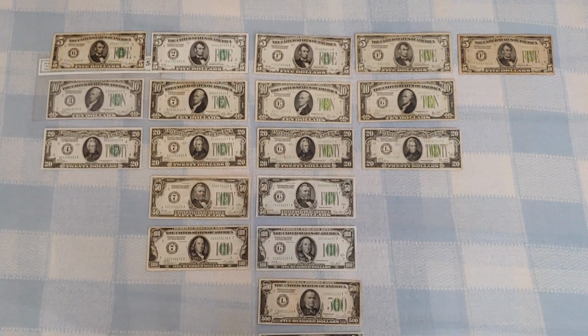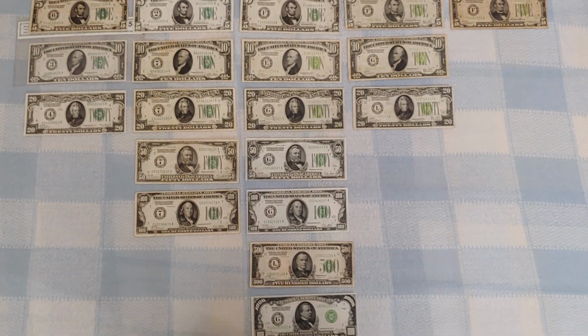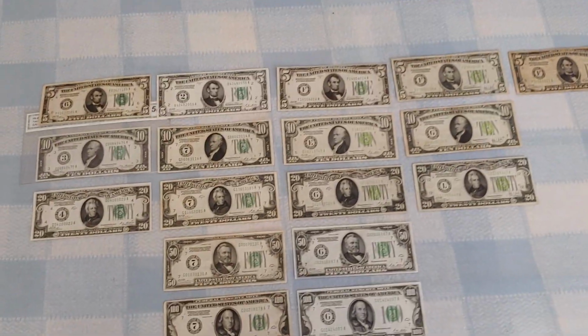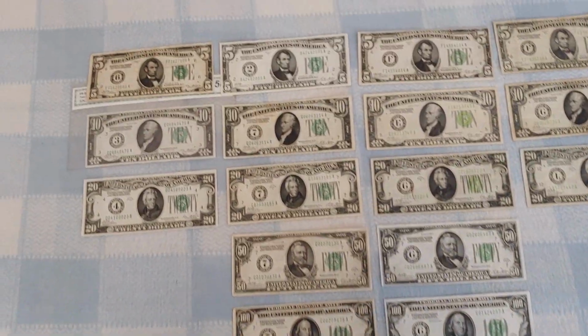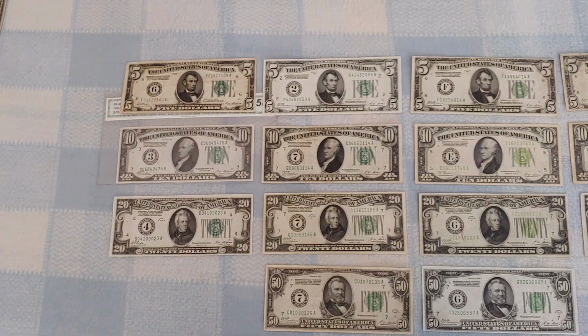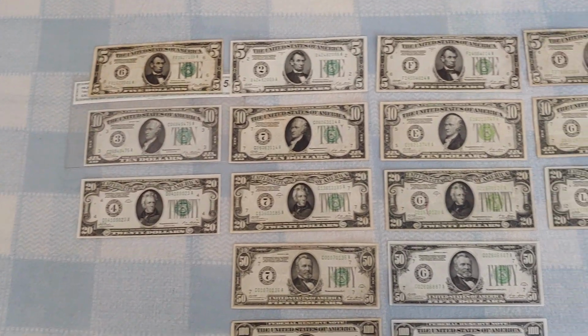Detailed history of the Federal Reserve Bank notes. Part 3, the next phase, which is to say that which appears as series of 1928.